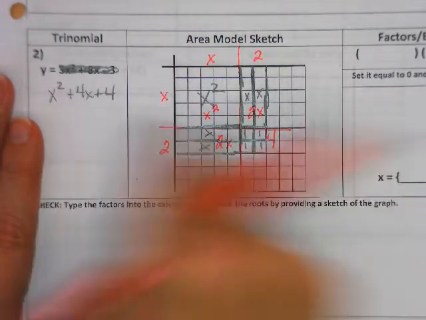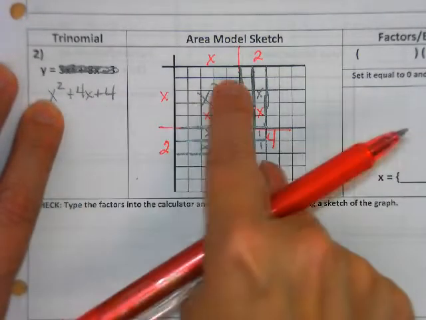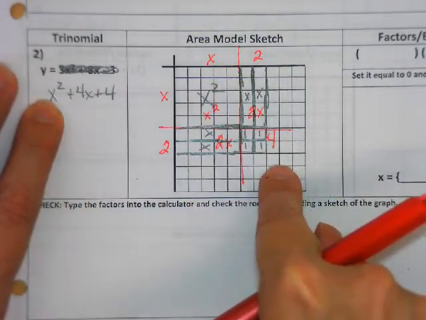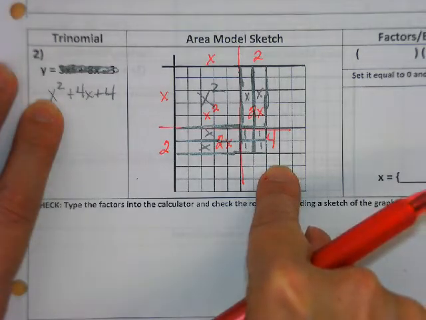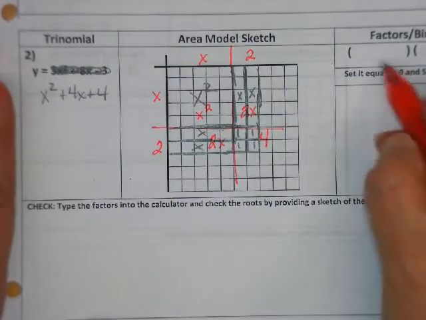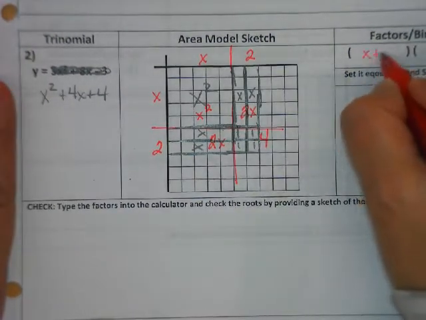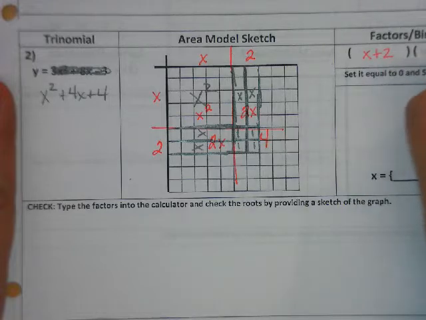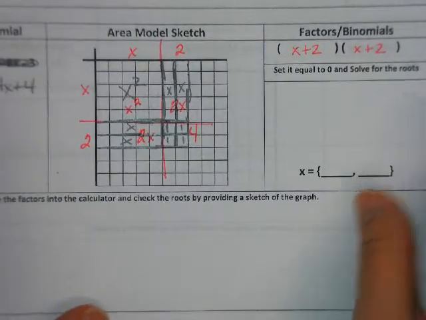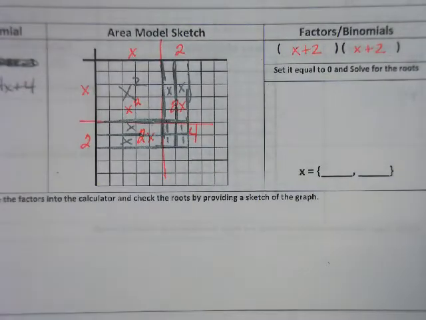Our first and our last term were the top left and the bottom right of the box. Do you remember that? So our factors here are just x plus 2 times x plus 2. Is that one a little better?